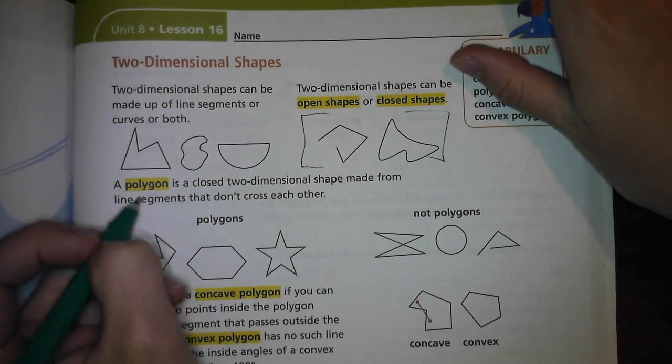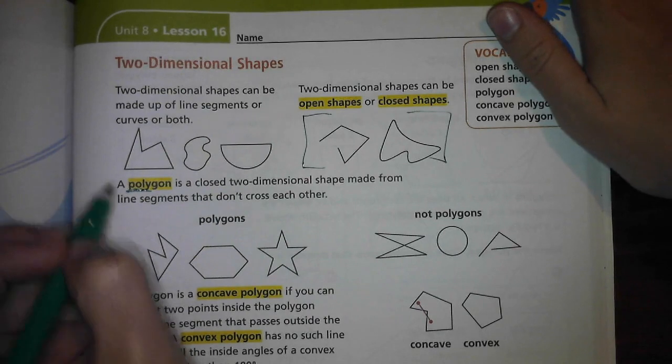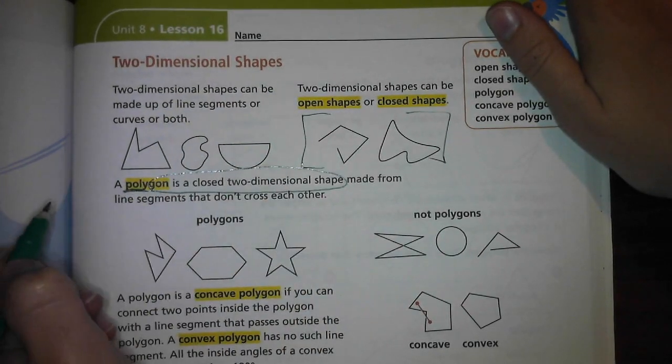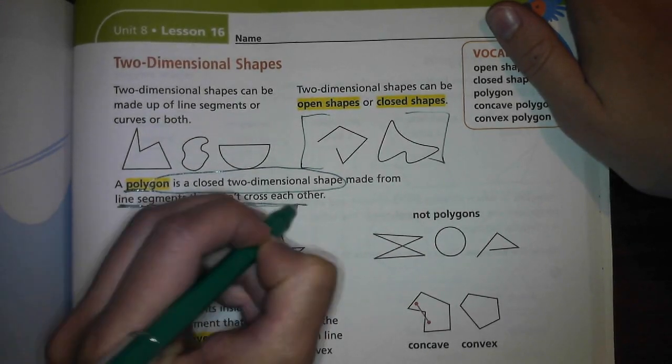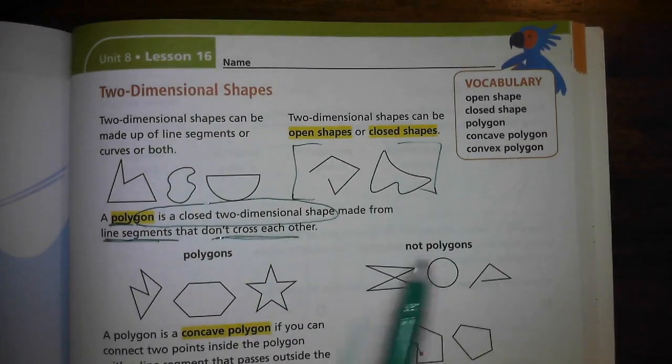Polygons. A polygon, poly means many, so it's a many-sided, closed two-dimensional shape. It's made from line segments that don't cross. Okay? Let's look at these examples and non-examples.